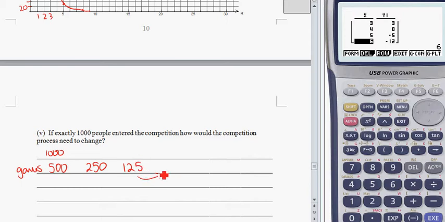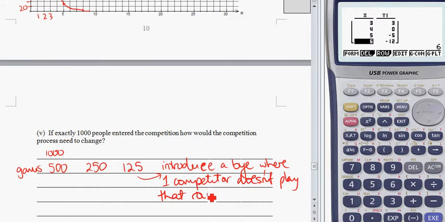Because if you have 125 winners, you'll have to start introducing a bye where one person doesn't play. Introduce a bye where one competitor doesn't play that round. And the reason is just because of halving, you end up with the odd number.